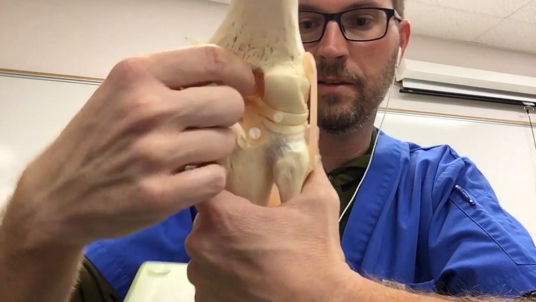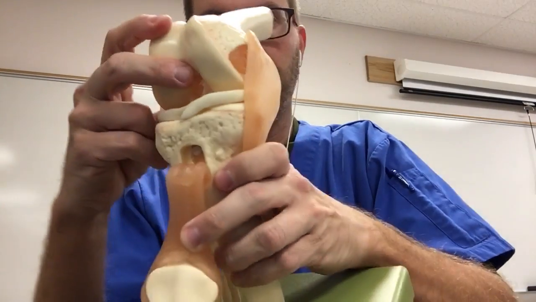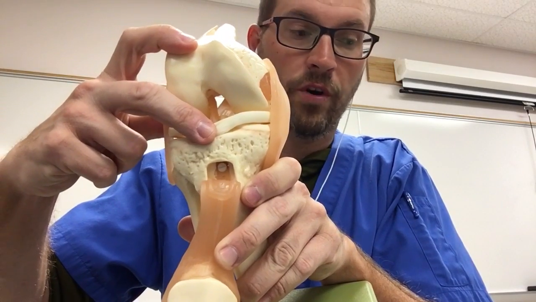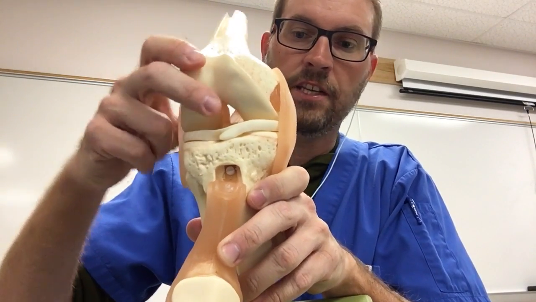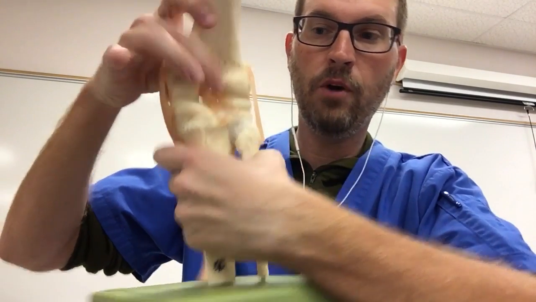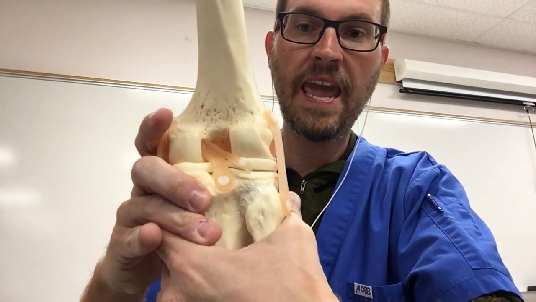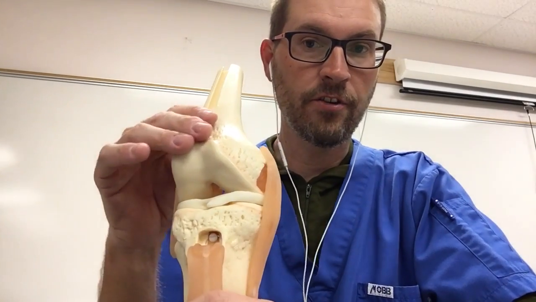It crosses, and then it comes up to the front here. You can see it moving up more toward the anterior aspect here, and because it moves from a posterior to an anterior direction, we call that the ACL, or the anterior cruciate ligament.